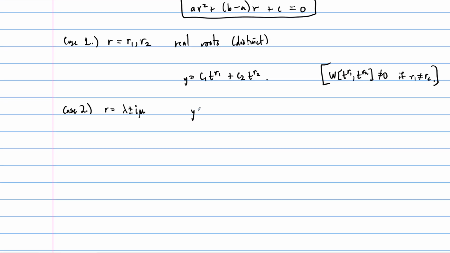Let's first notice that if y is equal to t to the r, just forget about this form for a minute, then we can write this as e to the ln of t to the r, by the inverse properties of the natural log and the exponential e. And so this can then be written as e to the r ln of t.